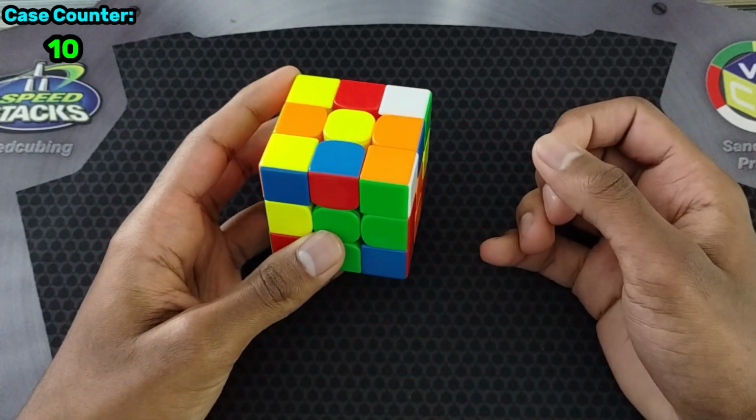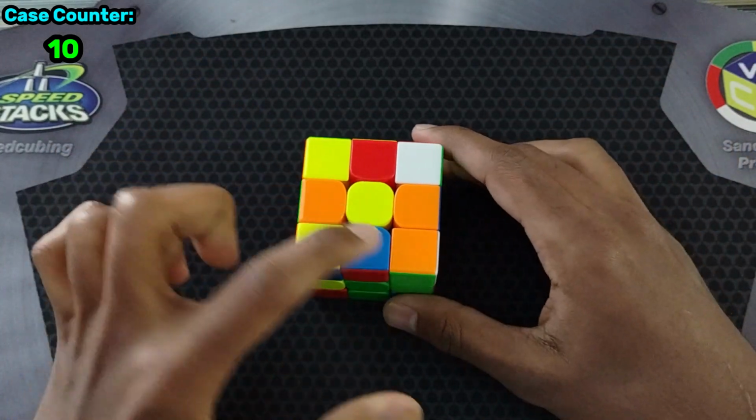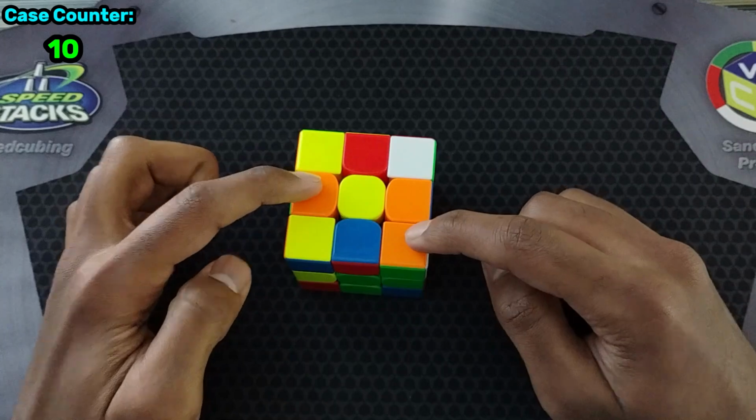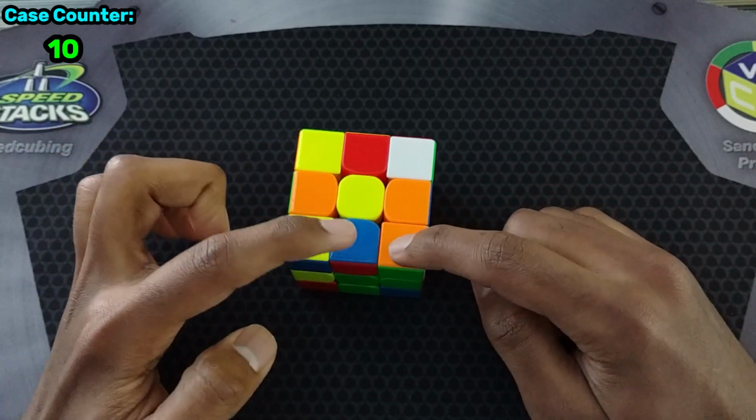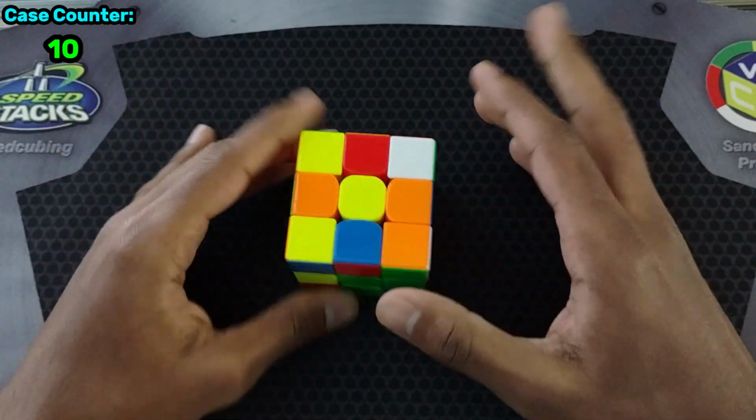So the next case is white not facing me. Now the edge is here. And yeah, you've guessed it. Whenever the colors match on top, guys, the logic is the exact same. I want the edge next to the corner. Simple. If the colors match on top, I want the edge next to the corner. If the colors don't match, I want the edge opposite to the corner. That's literally all of these 16 cases can be figured out with that logic.